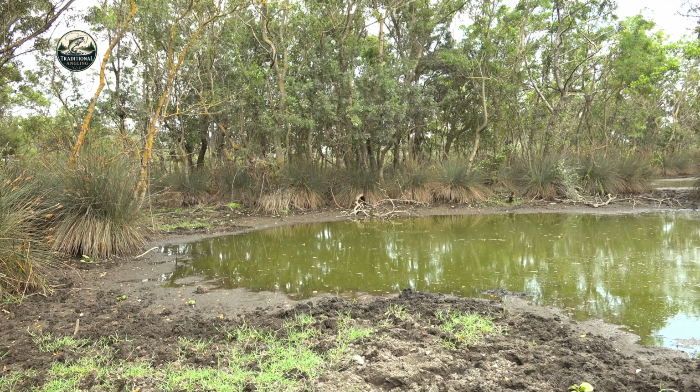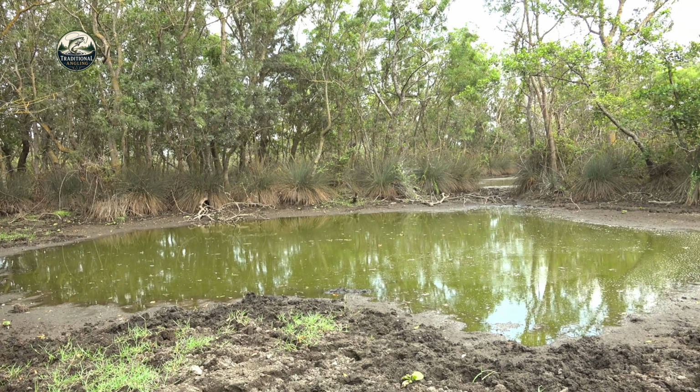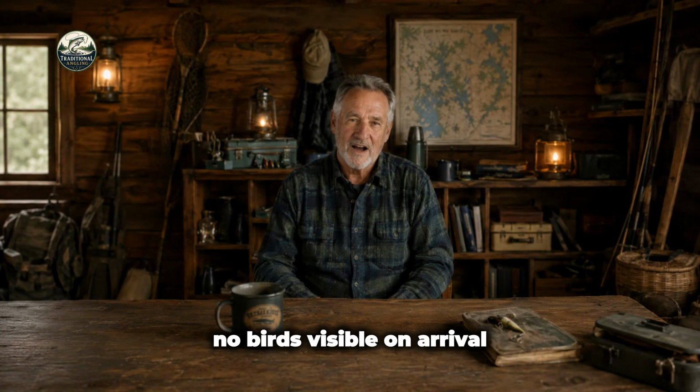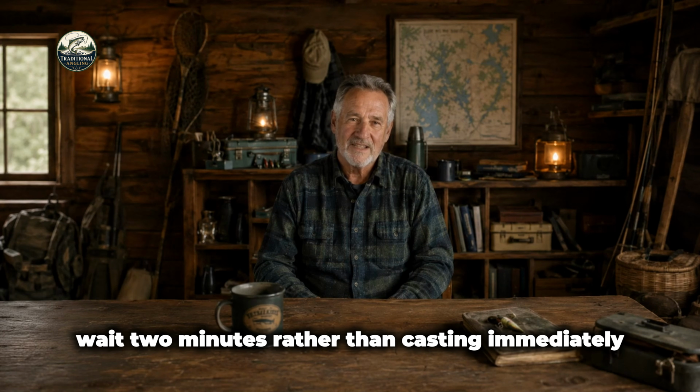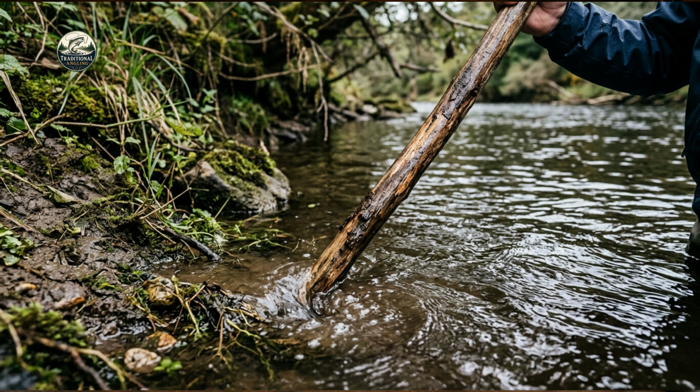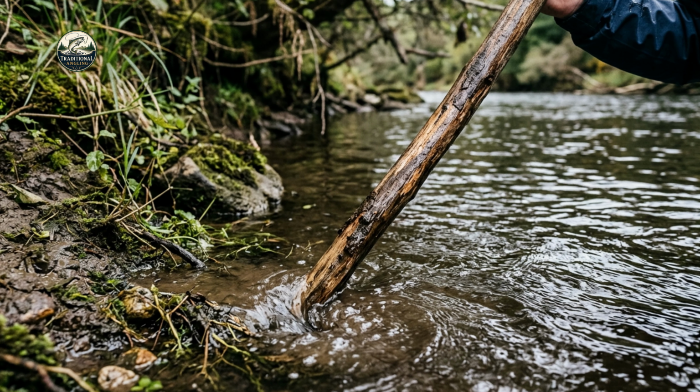Here's how the full system comes together on real water. A dark, muddy bank with a narrow band 2. No birds visible on arrival. Wait 2 minutes rather than casting immediately, and a heron finally settles at one specific stretch of that narrow band, not the bank in general.